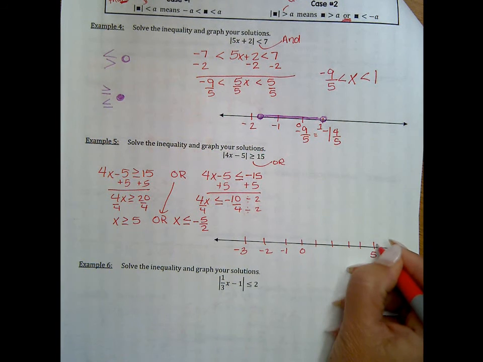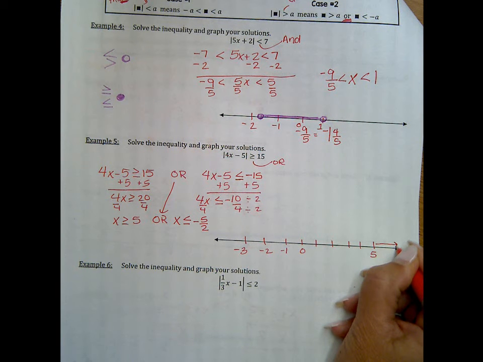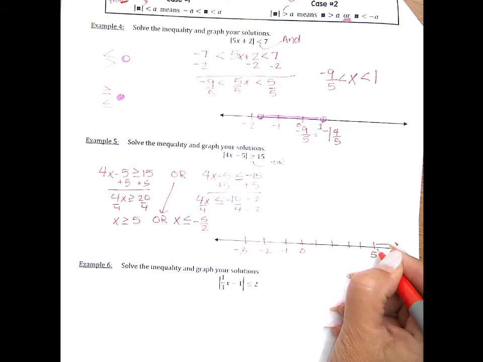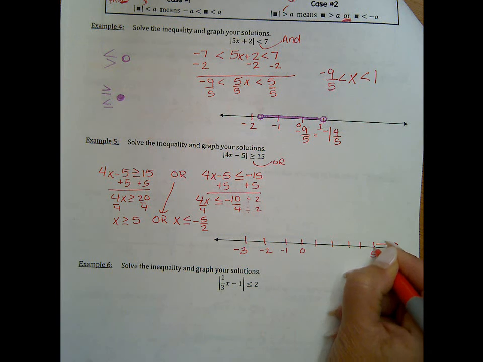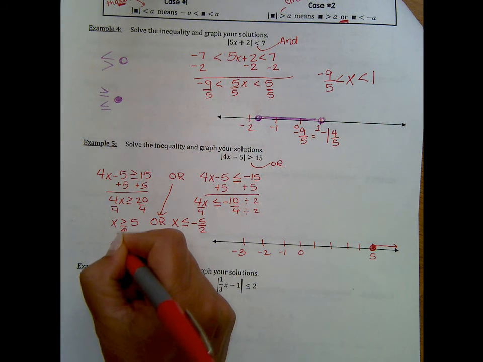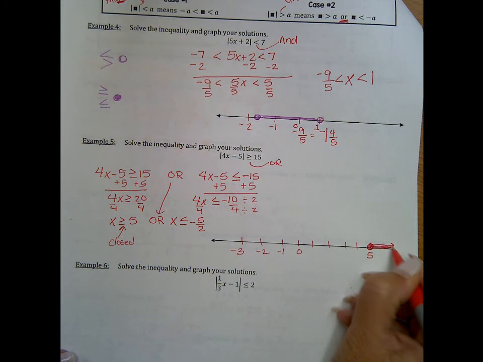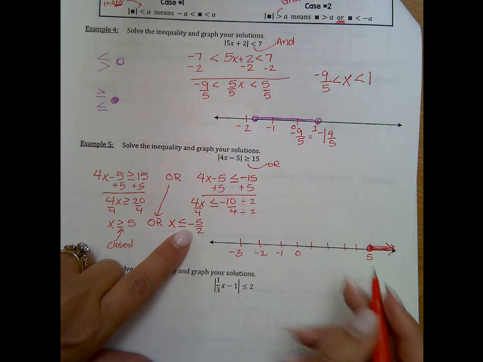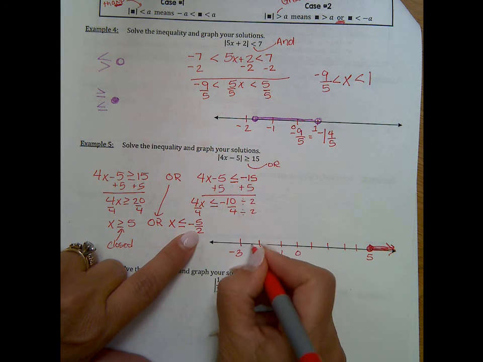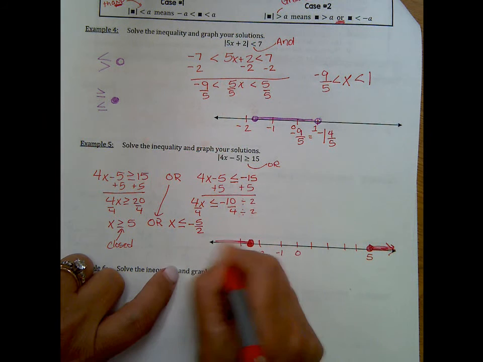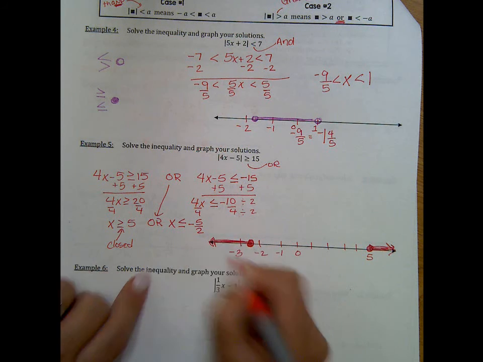So greater than 5 is this direction. And it's closed this time because it's equal to, so that's a closed bubble. Greater than or equal to 5, so I'm going to shade that way. Or it's less than or equal to, closed again, negative 2.5 or negative 5/2. So that's what it should look like.